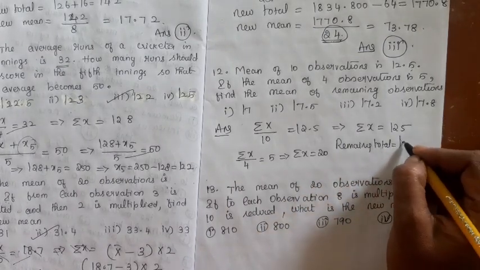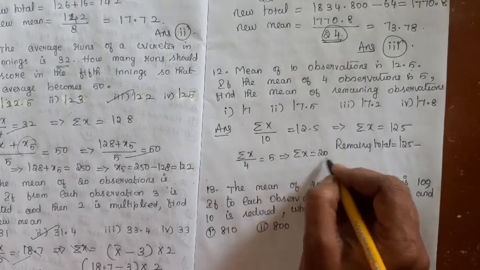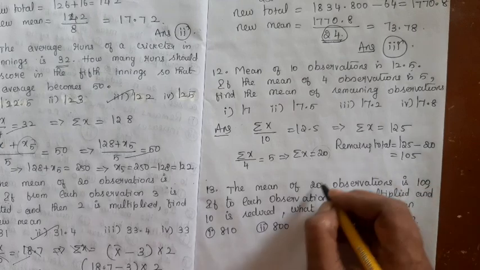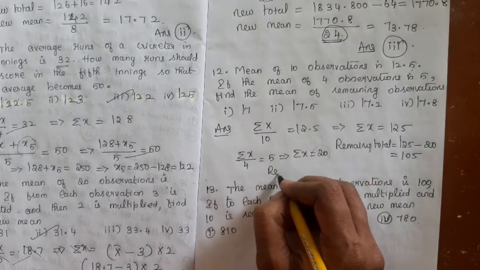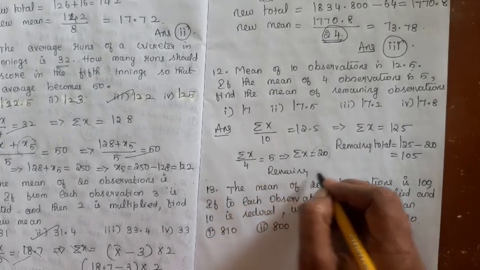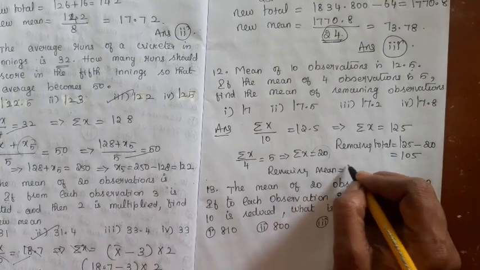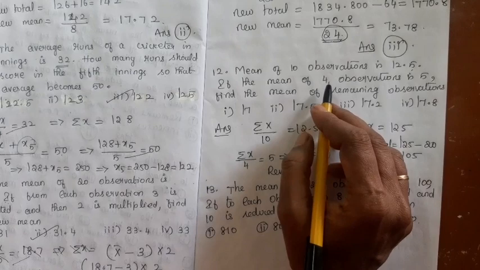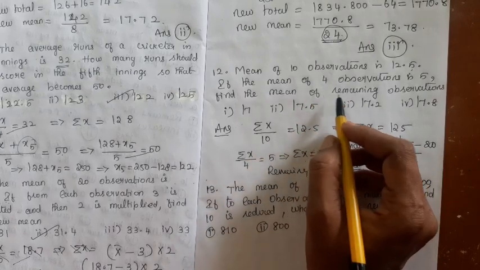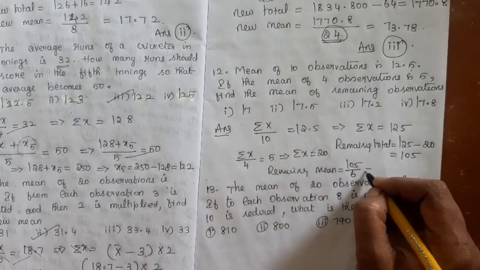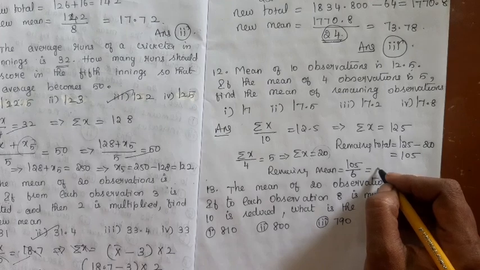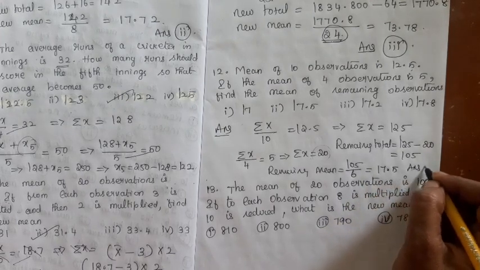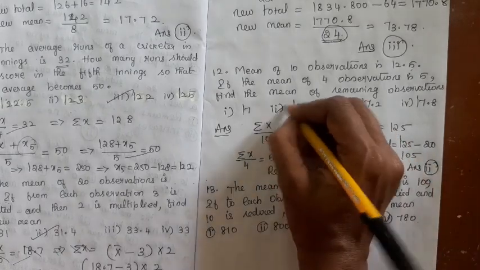The total of all observations is 125 and the sum of just 4 observations is 20. On reduction you get 105. So the mean of remaining observations is, you should divide this by the number of observations, which is 6. On the whole there were 10 and 4 were taken out. So you have 6 observations. 105 by 6. The answer is option number 2.